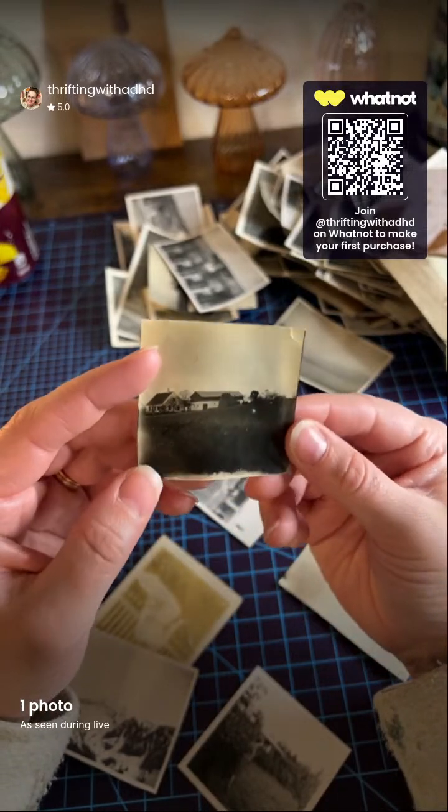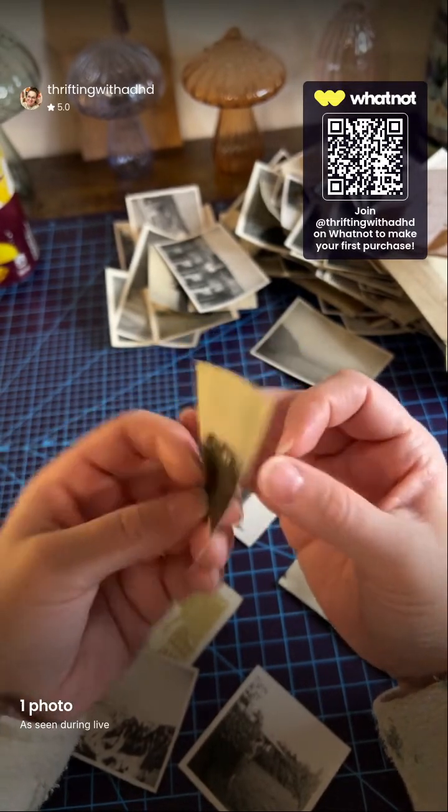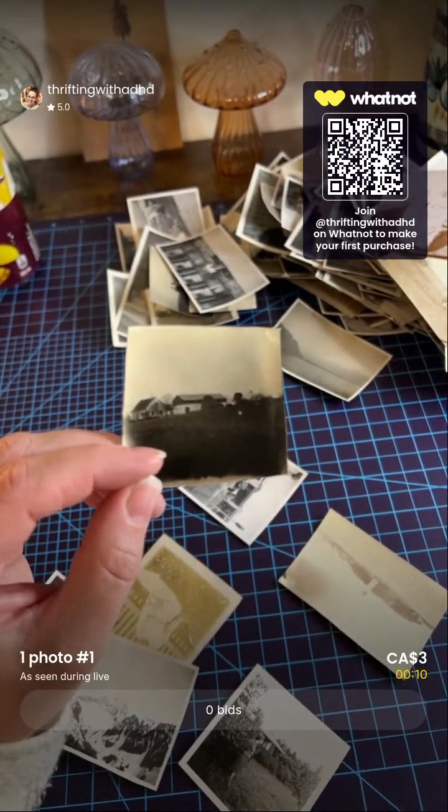This is a smaller photo of just a house, looks like a house and their barn. There's no date on it, but that one's running right now.